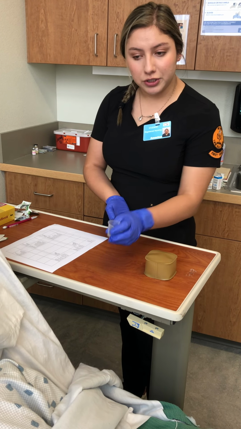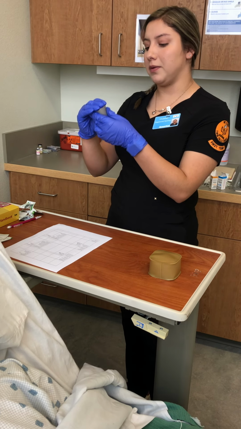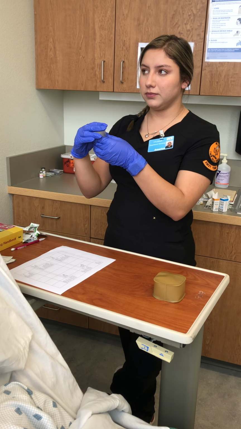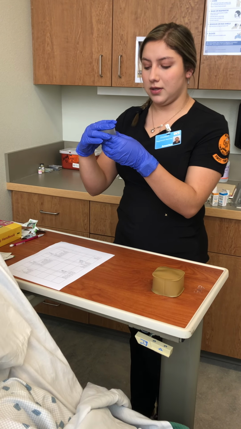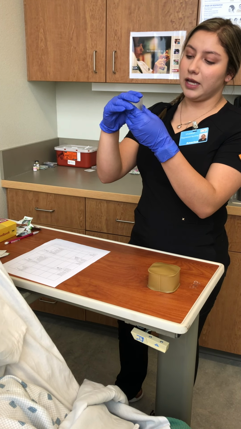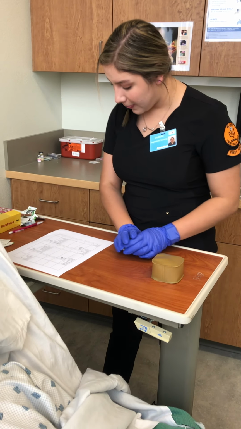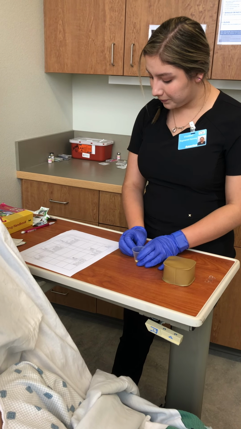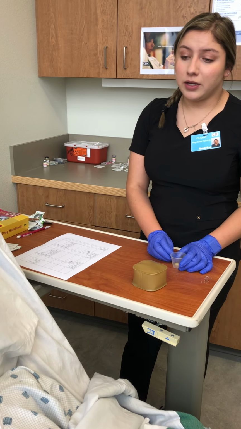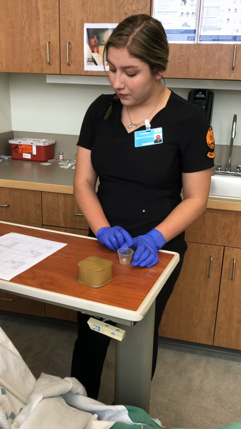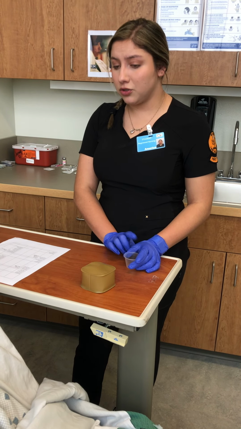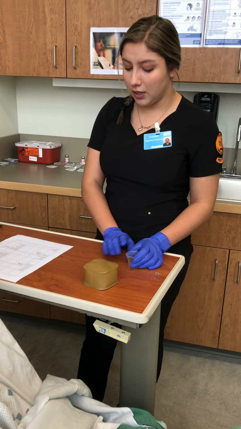I will now do my third check, comparing it to my MAR and verifying the right client, medication, dose, route, time, and the expiration date. I have my water. Some adverse effects to look out for are nausea, dizziness, and constipation, and report any symptoms of anaphylaxis, shock, seizures, or fever.